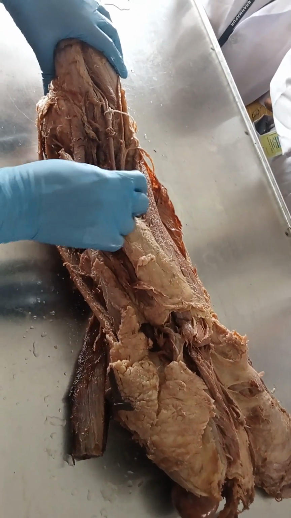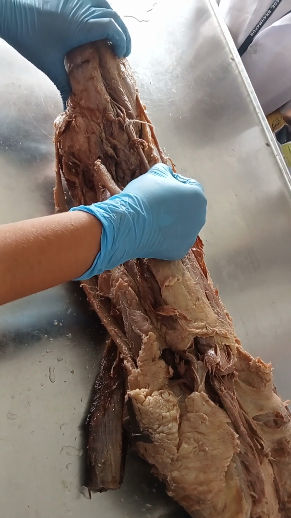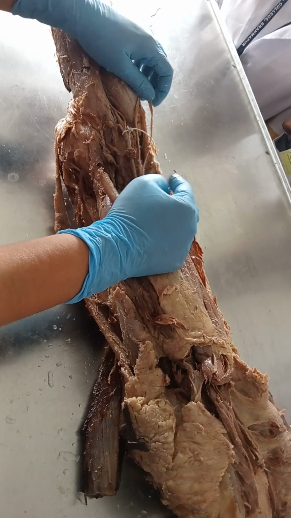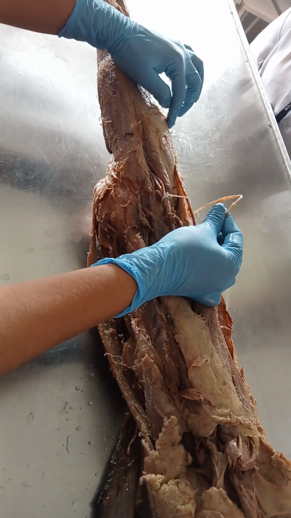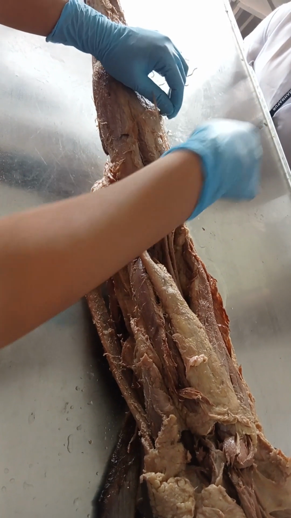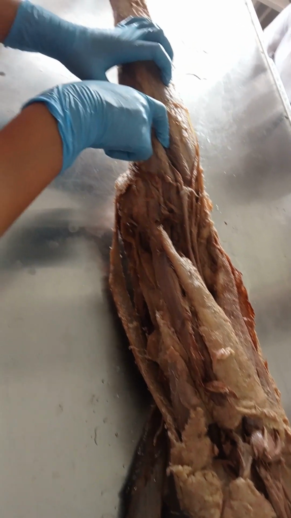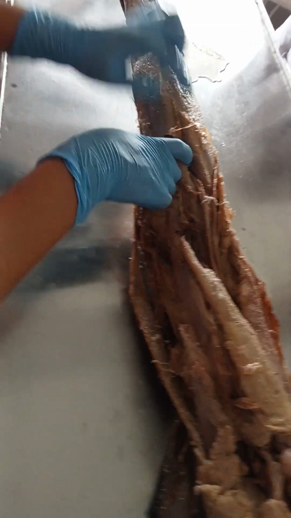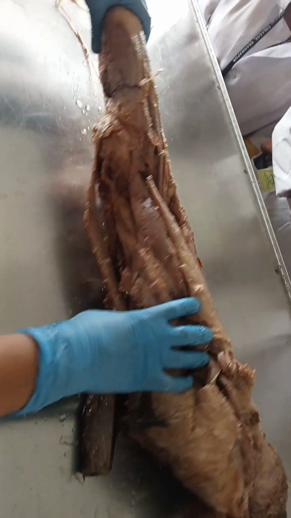Okay, then the sciatic nerve in the popliteal fossa divides into the tibial nerve and the common peroneal nerve. Again, the common peroneal nerve at the neck of the fibula divides into the superficial peroneal nerve and the deep peroneal nerve. The tibial nerve comes downward and continues as the tibial nerve. Okay, then come to the leg.